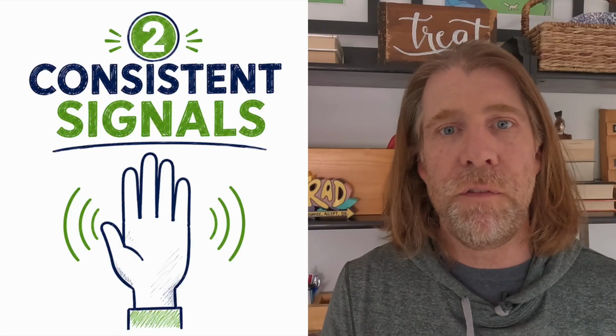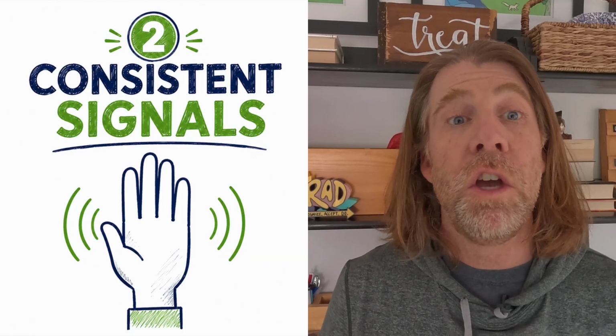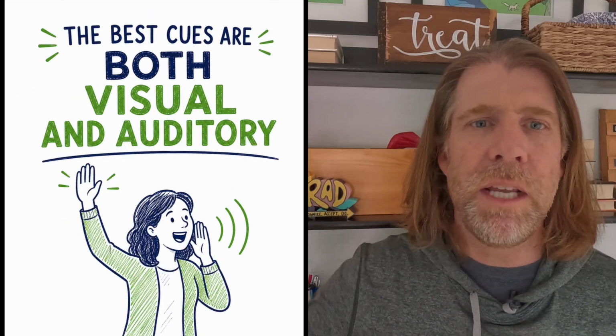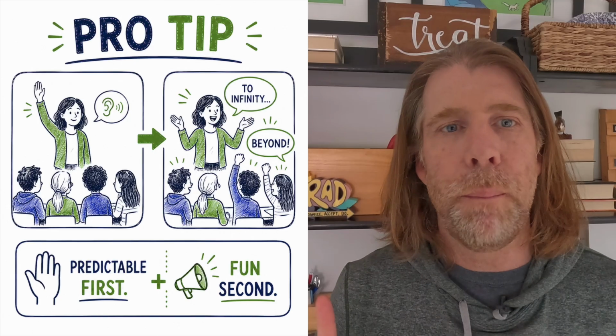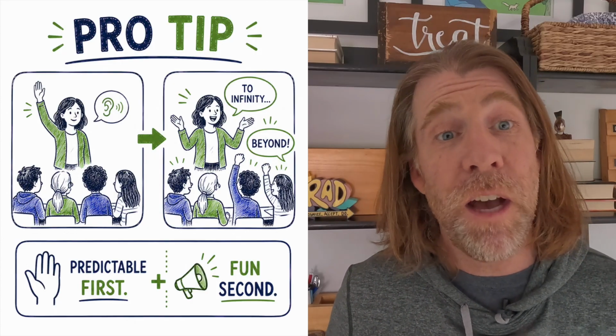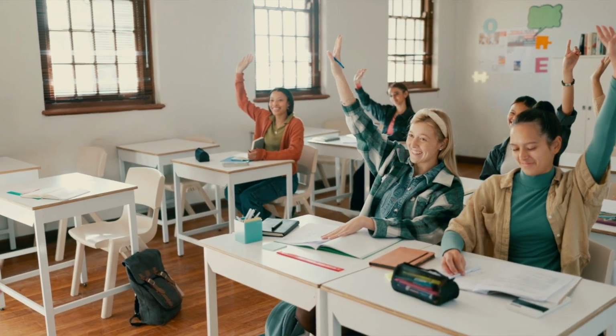Once you've mapped the activity, you need a way to get everyone's attention again, with a good, clear signal. Good signals are both visual and auditory, and they're predictable, like raising your hand while using your voice. Many teachers try to make signals more exciting by changing them up and using novelty, from clapping to call and response. However, a pro tip is to establish the standard predictable signal first, then use the fun one as a reward for that attention. This maintains predictability for students who need it while adding variety for the rest of the class.